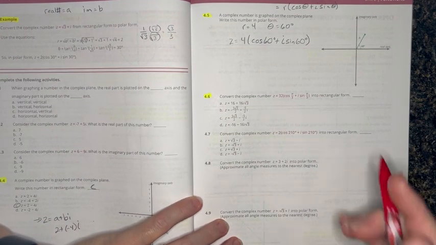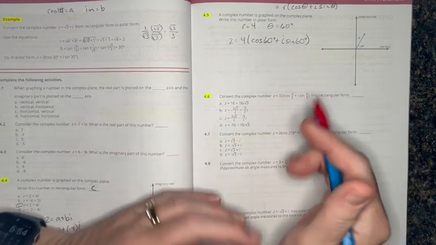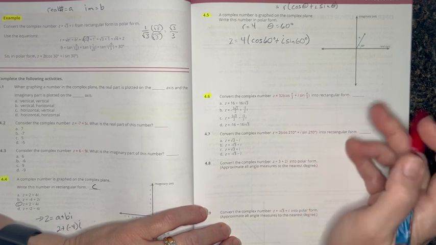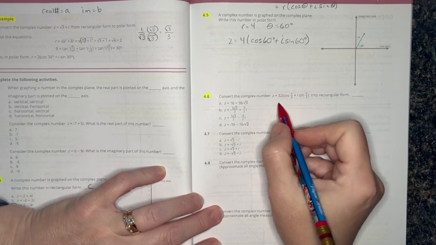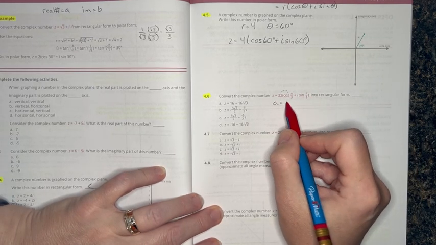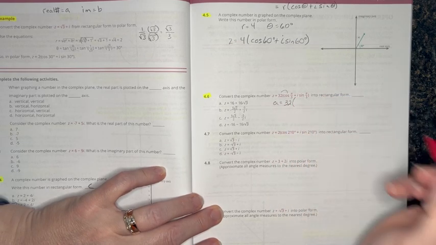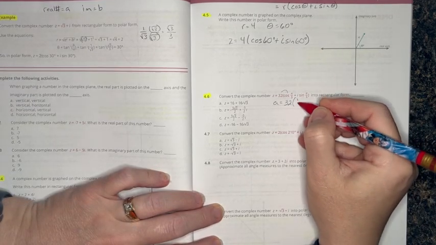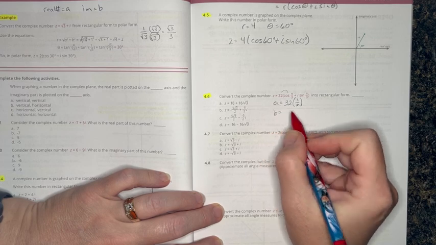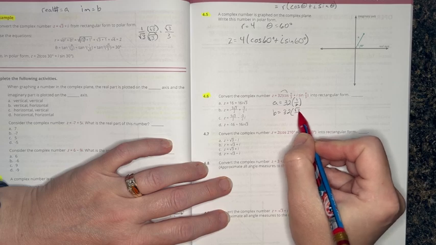Let's take a look at the next one, number 6. Convert the number z equals 32 times the quantity cosine pi over 3 plus i times the sine pi over 3 into rectangular form. The a, remember, is going to equal these two things multiplied by each other. So 32 times the cosine of pi over 3. Looking on that chart just before this, that's 1/2. And then b is going to equal 32 times the sine of pi over 3, square root of 3 over 2.